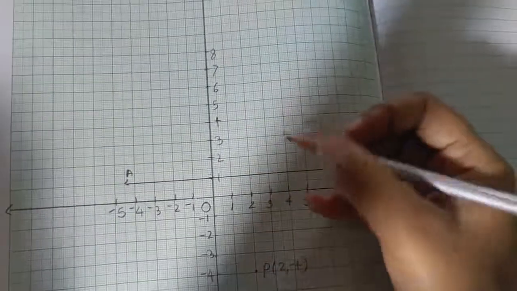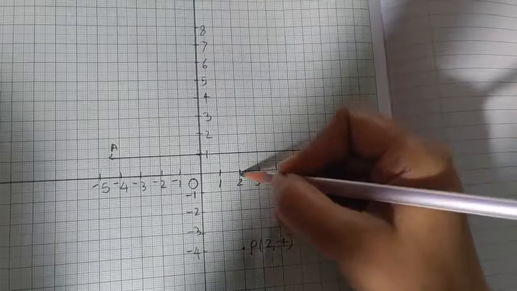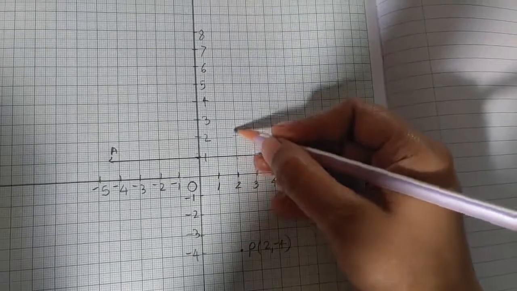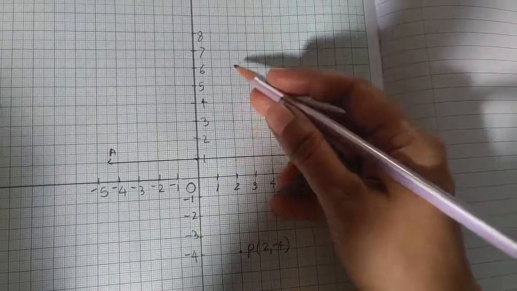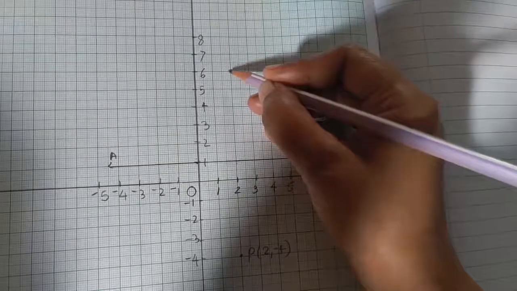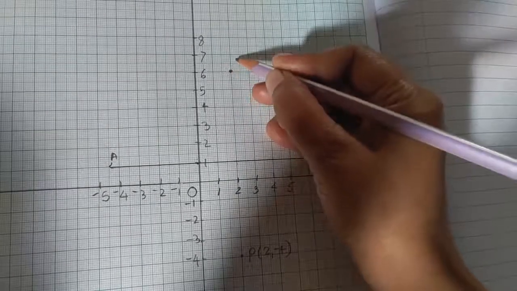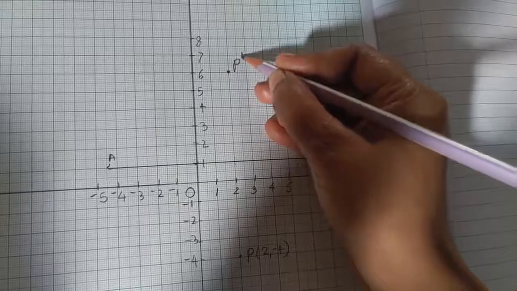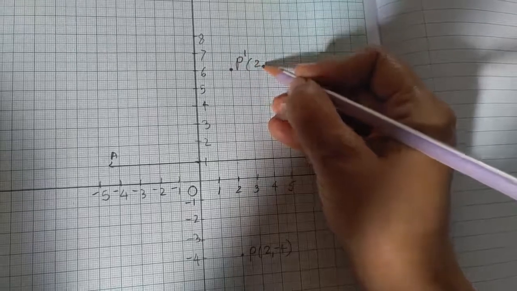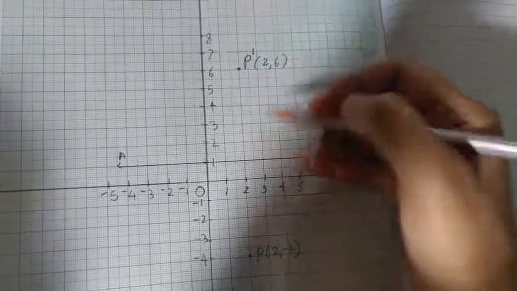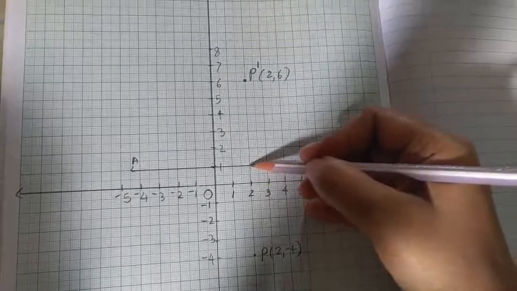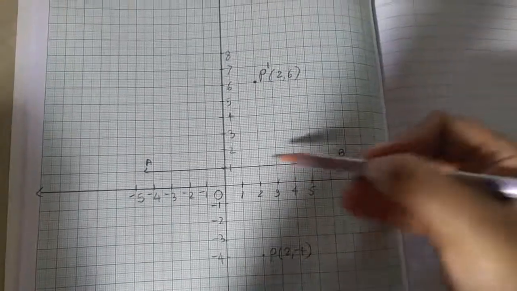Now here this is 4 and 5. So 1, 2, 3, 4, 5 here. This is the reflection of the point P, which is P dash, and its coordinates are (2, 6). You can see the reflection of the point P under this line y equal to 1.